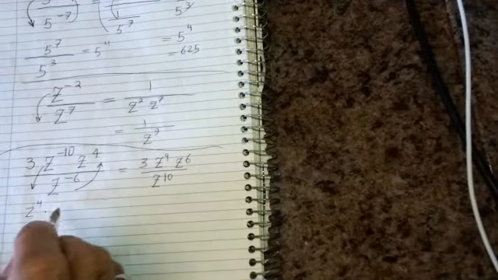So what do you see here now? Z^4 times Z^6. Remember? What is Z^4 times Z^6?